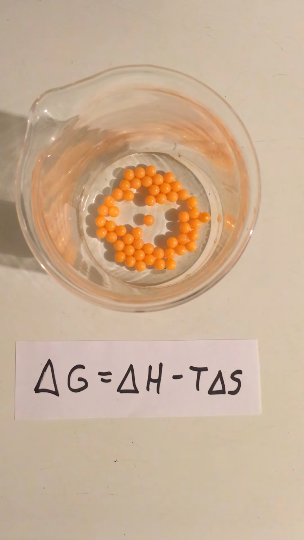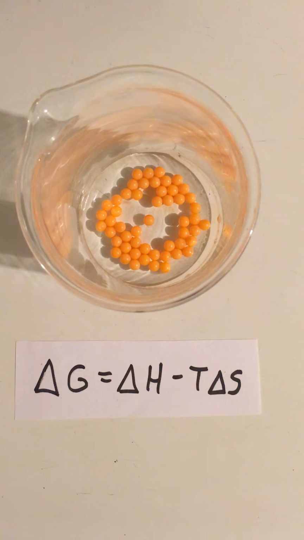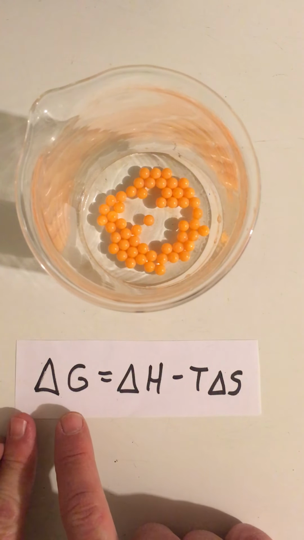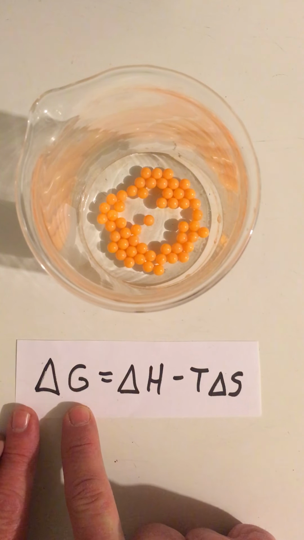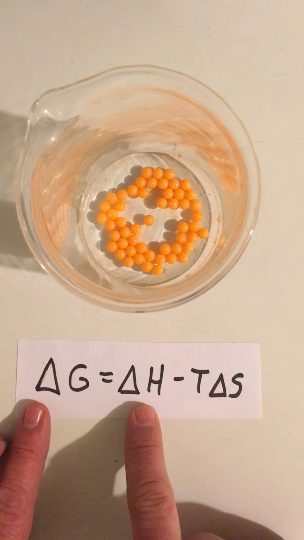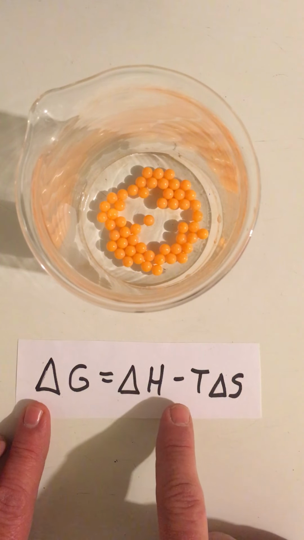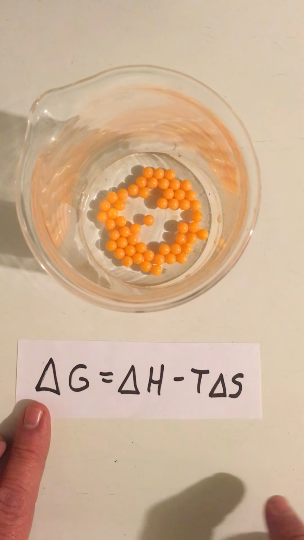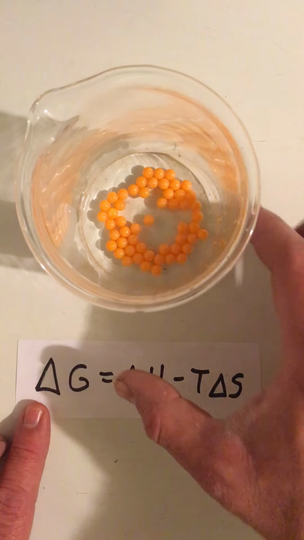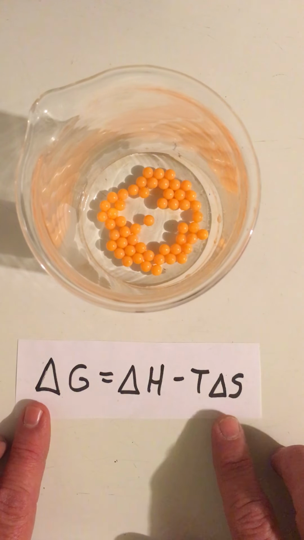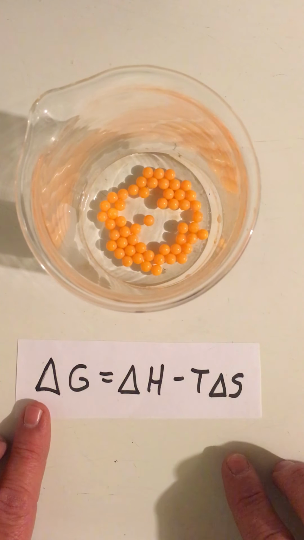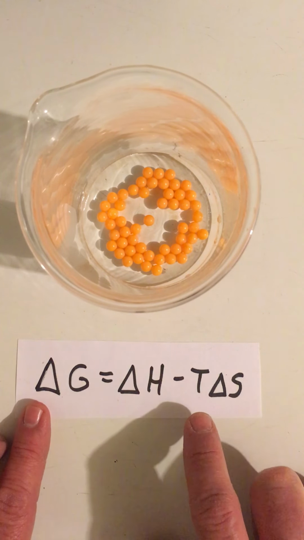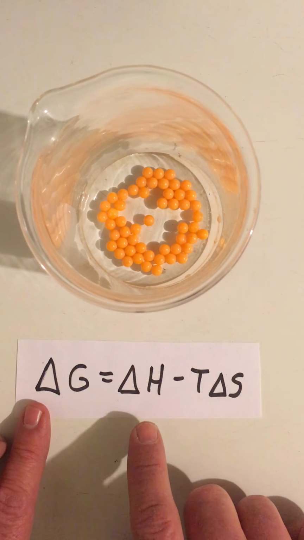And you can see right away when these beads get into the water, they start to aggregate together. And this is consistent with this relationship here, where the change in Gibbs free energy, delta G, is equal to the change in enthalpy, delta H, minus temperature, times the change in entropy, delta S. In this situation where the beads are aggregating, we have them starting to organize, and so there's a decrease in entropy, so the sign of delta S is negative, and T is always going to be positive.